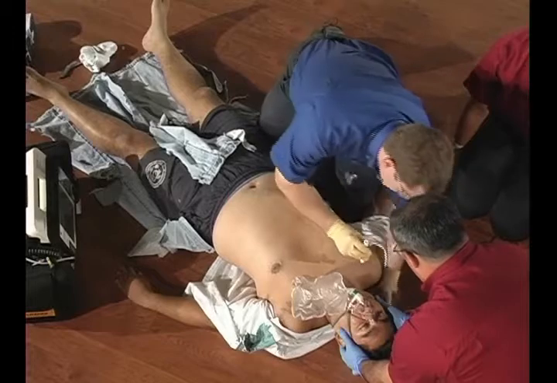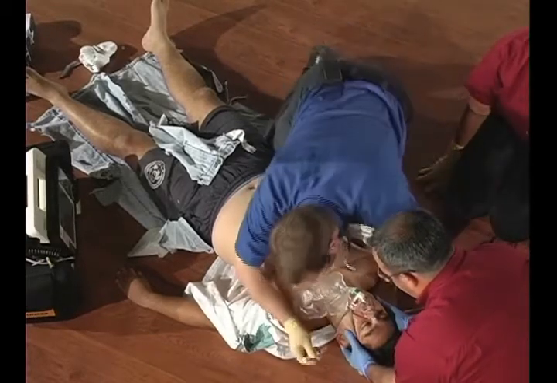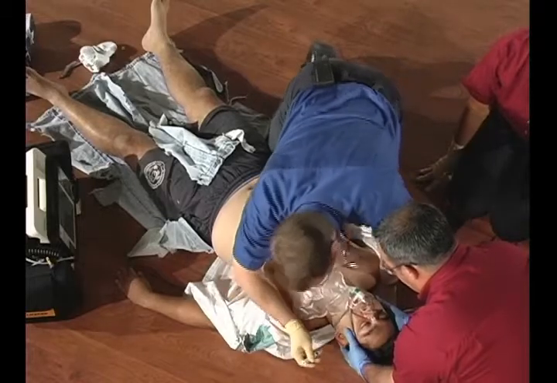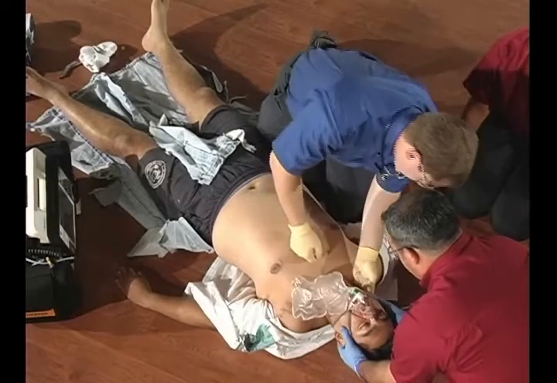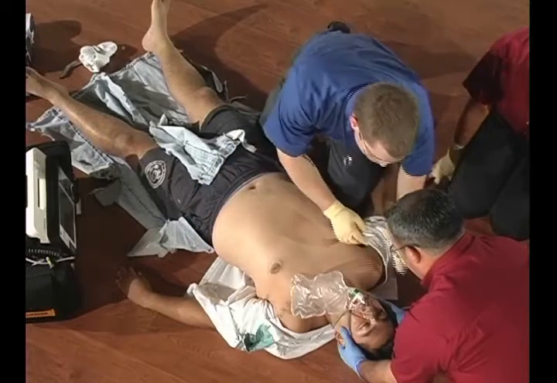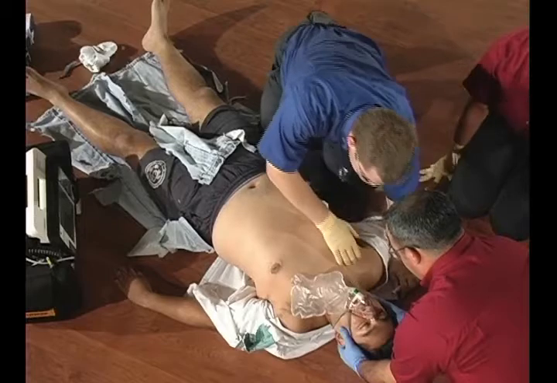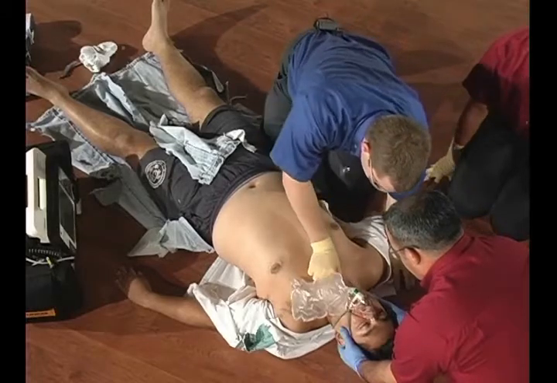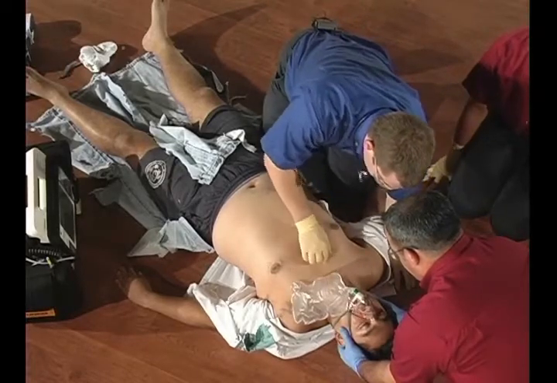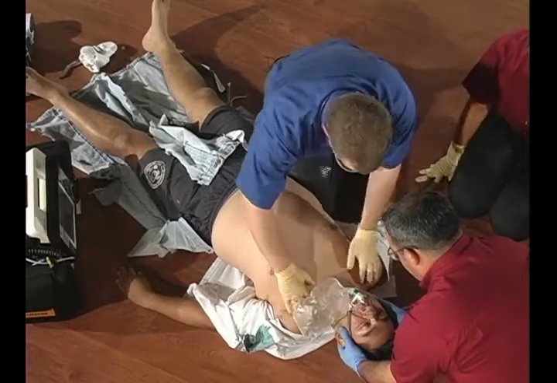I'm going to check the patient's ears for any blood or cerebrospinal fluid. The patient's ears are clear. No Battle's sign is noted on either side. Okay. The nose is clear, no discharge noted, no mouth discharge noted as well. Moving down to the neck, I'm going to check for tracheal deviation or any jugular vein distension. None are present.